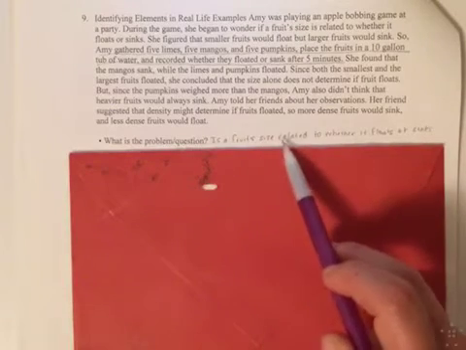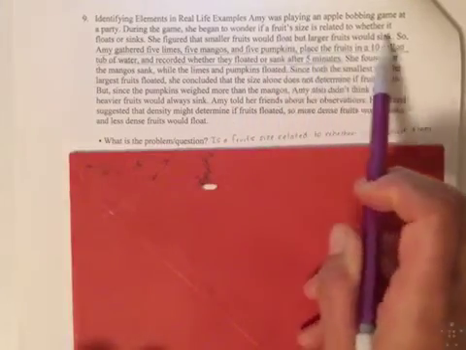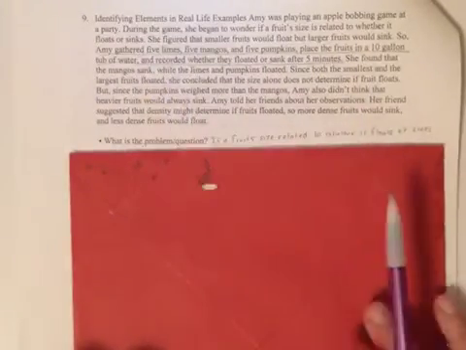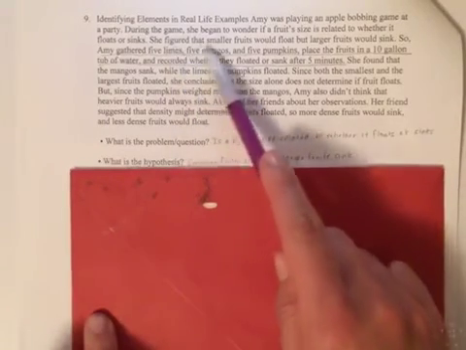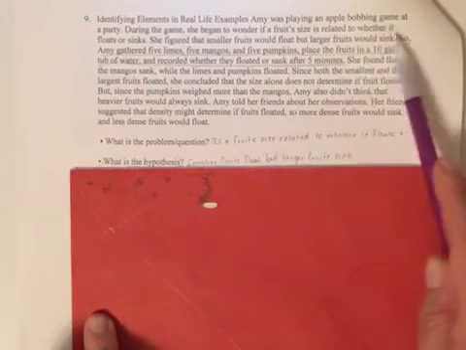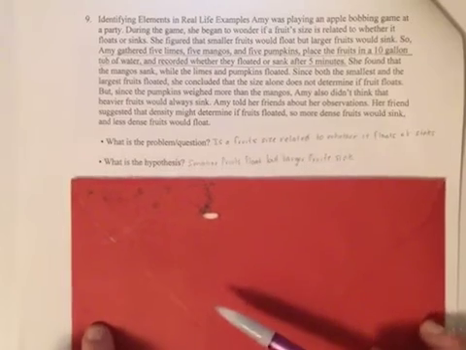Is a fruit's size related to whether it floats or sinks? I got it right out of here. If a fruit's size is related to whether it floats or sinks. So then it says, what is the hypothesis? And she says she figured smaller fruits would float, but larger fruits would sink. So that's the answer to her question. That's what she thinks. Good.